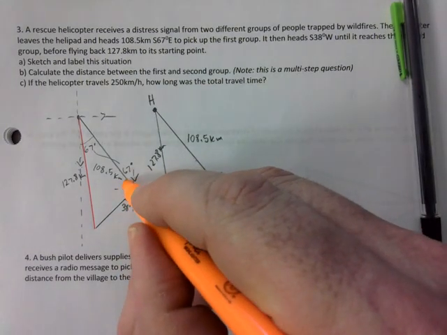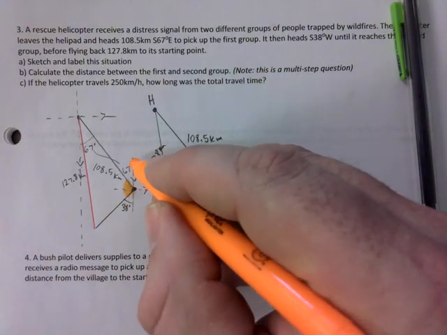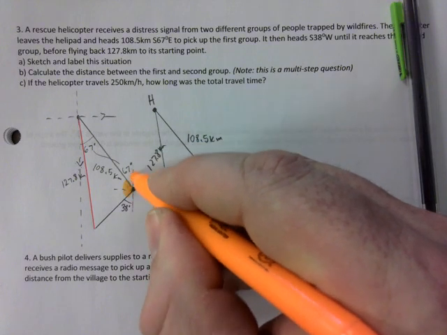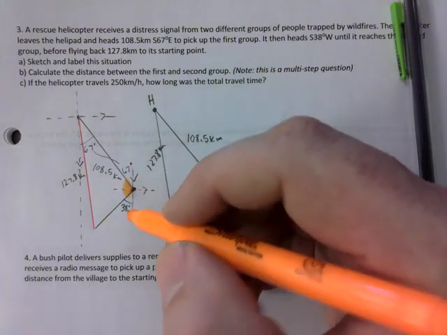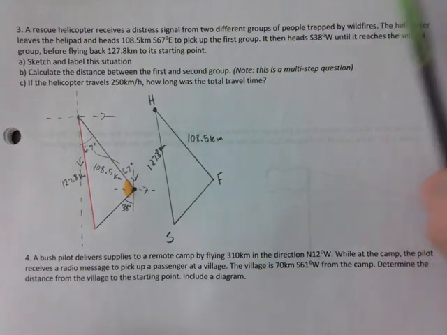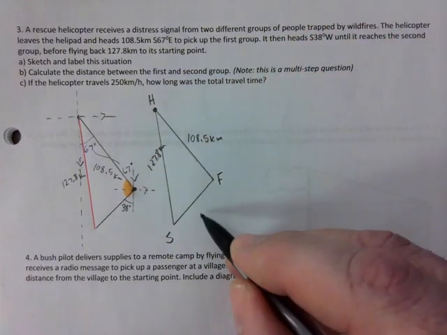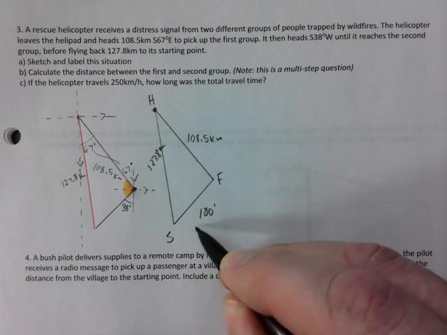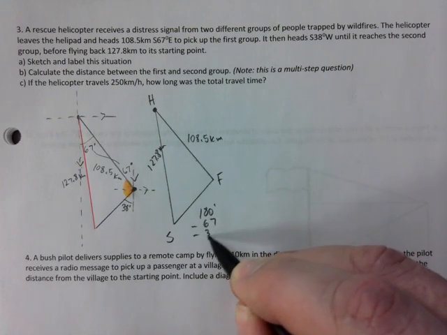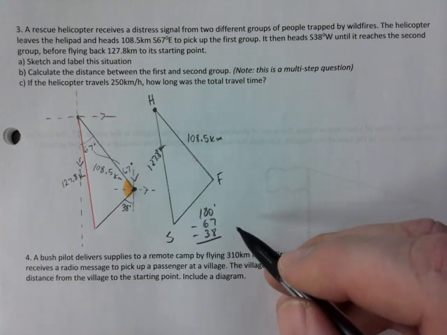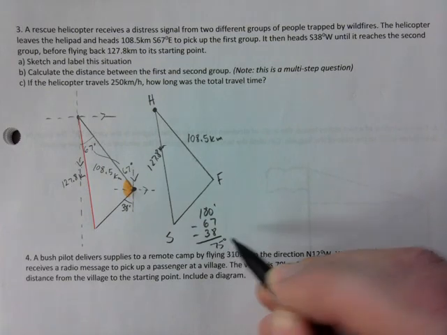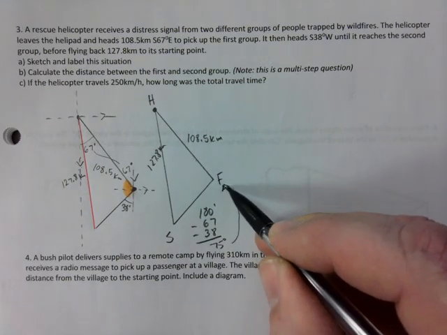This we're able to find because we know that there's a 180 along this north-south line, and we have either one of these angles given here, so we can easily find that one. So we're going to go 180 minus 67 minus 38. And what do we get there? 75? 75 degrees. Okay, that's this angle right there.